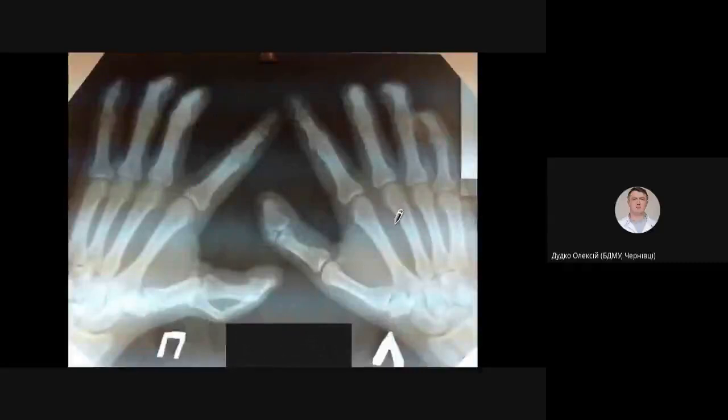That is an X-ray of a hand again, and we should check carefully all metacarpal bones and fingers: first, second, third, fourth, fifth fingers as well. That is the left side, that is the right side.